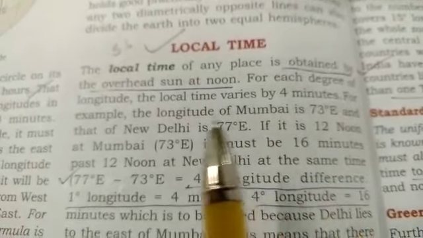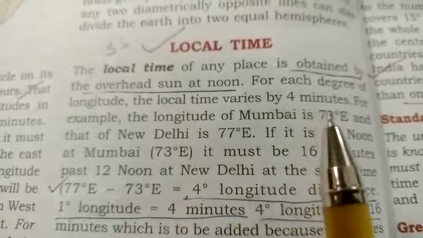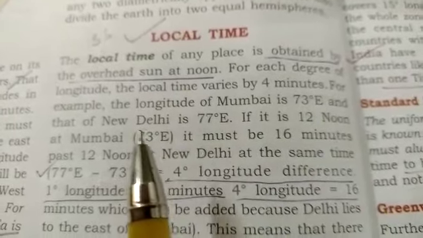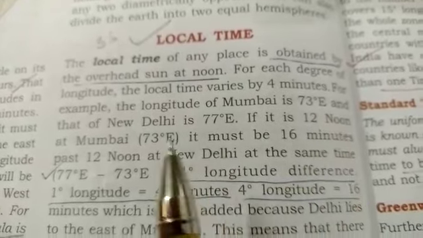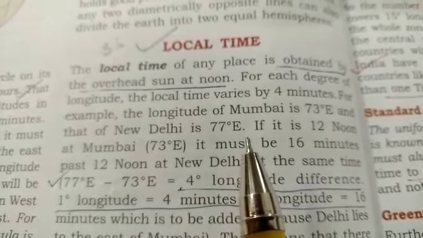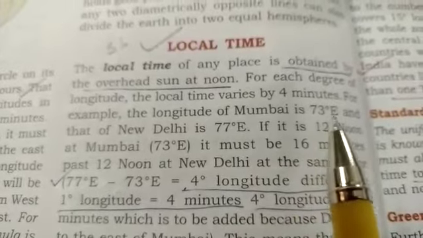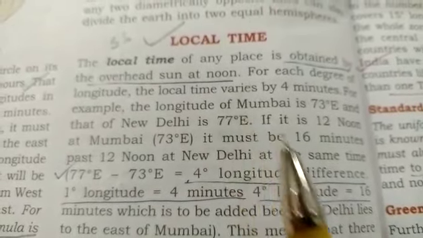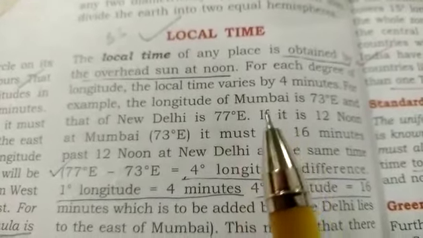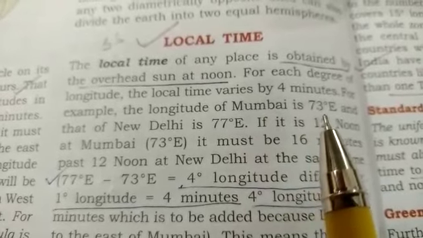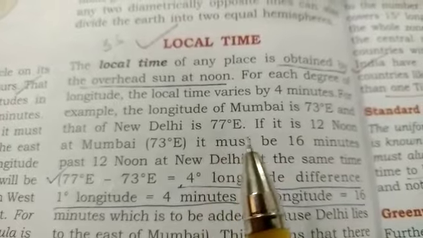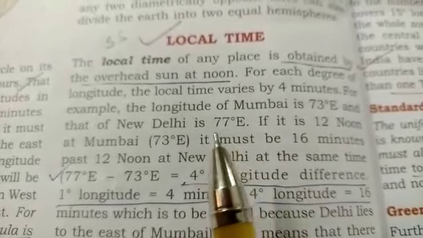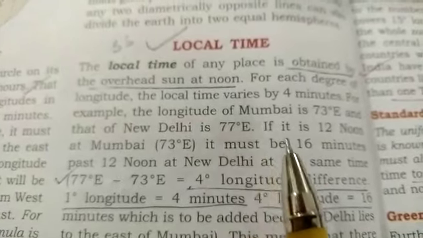For each degree of longitude, the local time varies by 4 minutes. For example, the longitude of Mumbai is 73 degree east and that of New Delhi is 77 degree east. I think you can understand, because the meridian is calculated from the prime meridian. So Mumbai is located towards the western side and it has 73 degree east, and Delhi is towards the eastern side of Mumbai, and that is why it is 77 degree east.